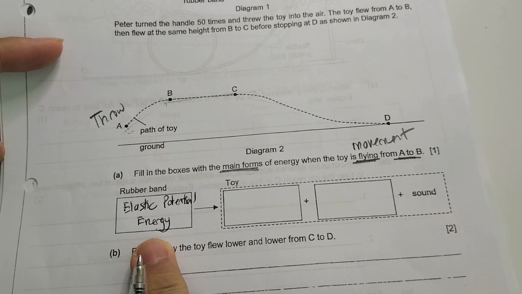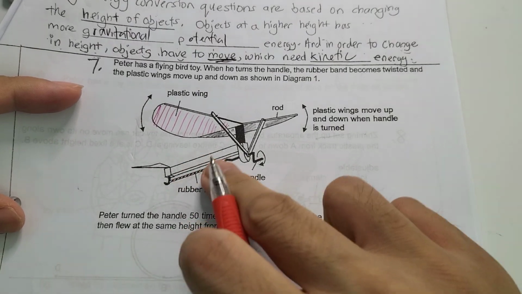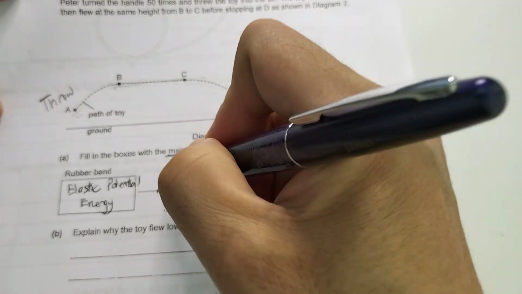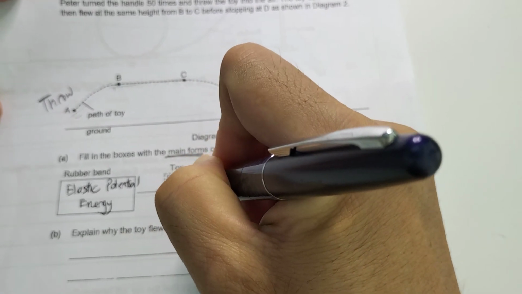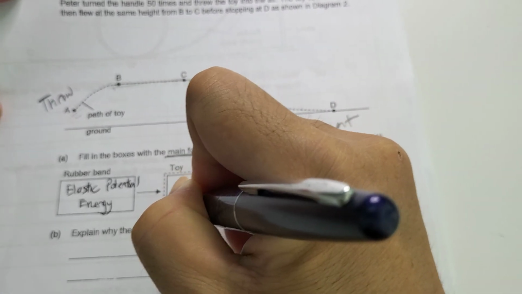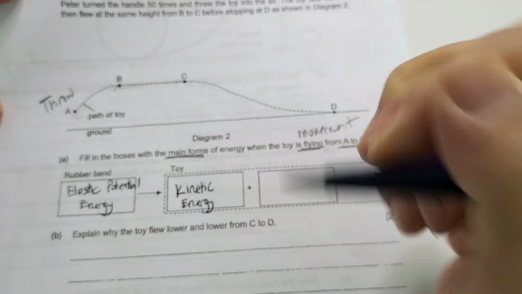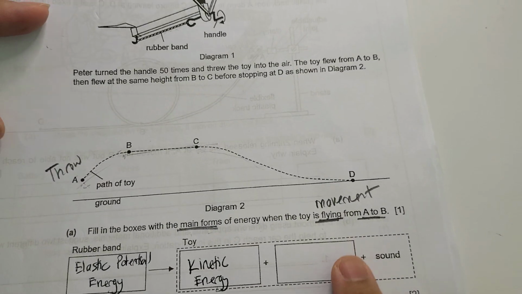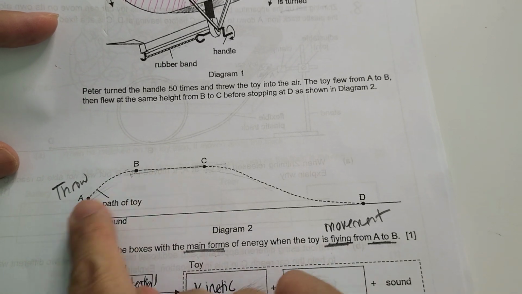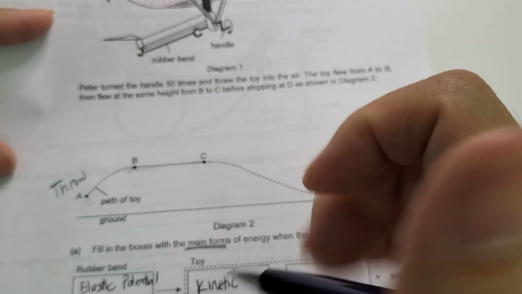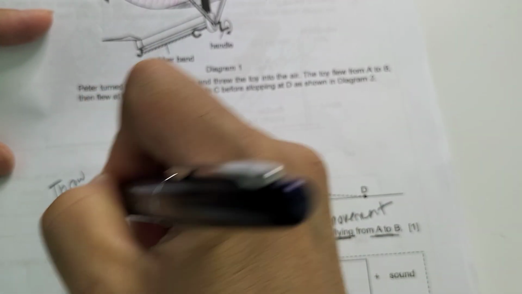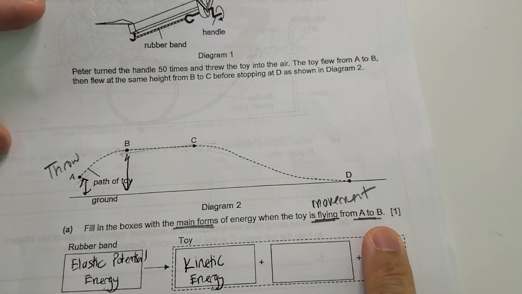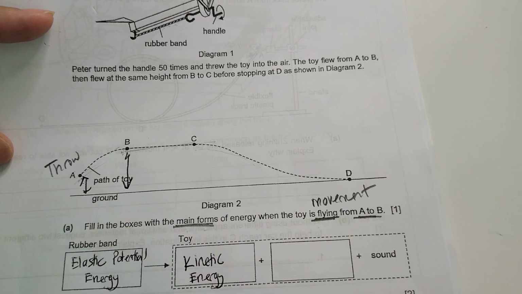So this is energy in the toy, in the rubber band. But what about in the toy? Definitely you know that there will be kinetic energy, because it was moving. And as it was moving, was it above the ground? Was it gaining height? Notice here, a certain height above the ground. Here, even higher above the ground. It's from A to B. So the height was increasing.